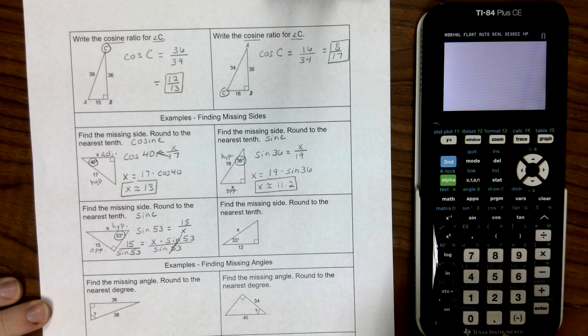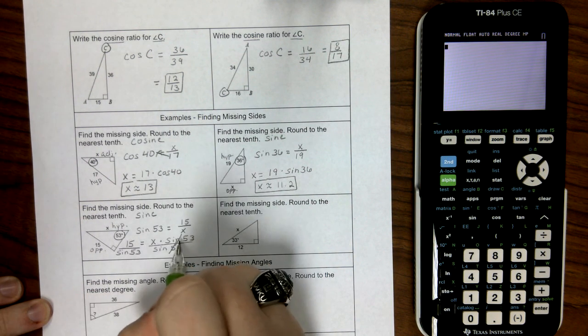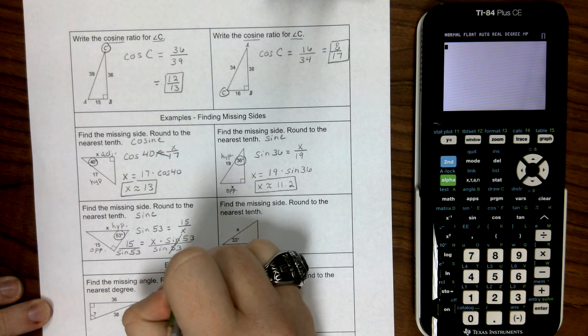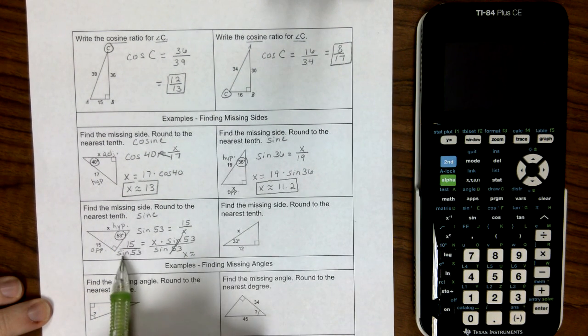Now, to save myself room, I just know that you have to type this part in now. On this side, you just have x. So this sine stuff's gone. We're just left with x. You type this in the calculator.